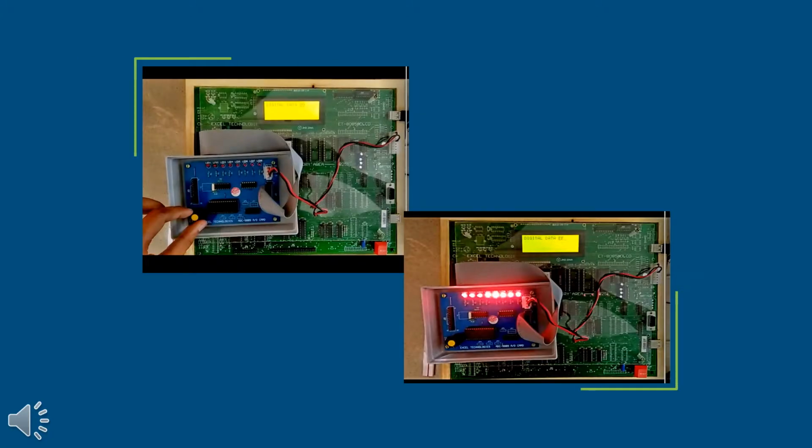These are some of the screenshots from my experiment, which I captured at both extremes. In the first one, the digital data is 00, meaning the voltage is 0. That's one extreme. At the other extreme, when we supply 5 volts, the digital data is FF, meaning 255 in decimal, and all the LEDs are glowing.